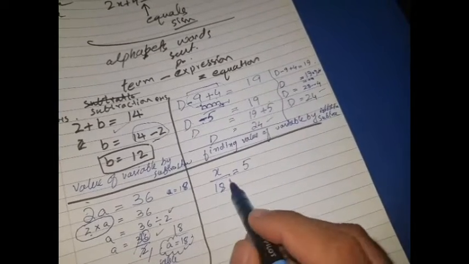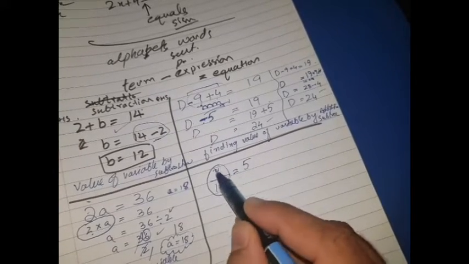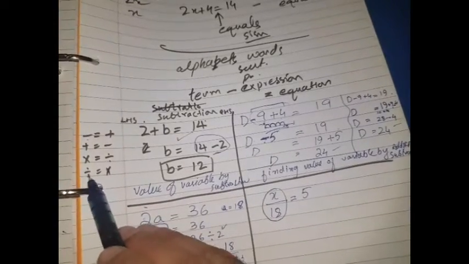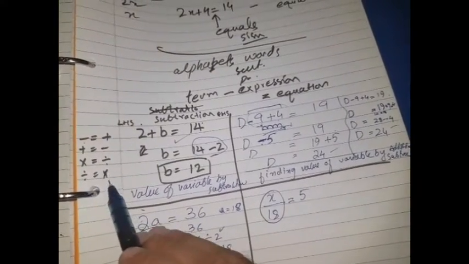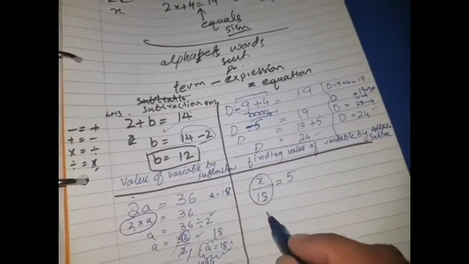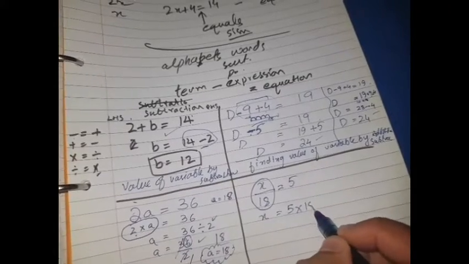Now here I know that x and 18 are in which relationship right now? They are in division relationship. If I move it to the other side, what will it turn into? Division turns into multiplication. Excellent. So next I'll write x is equals to 5 times 18.